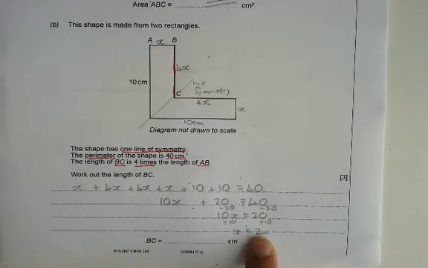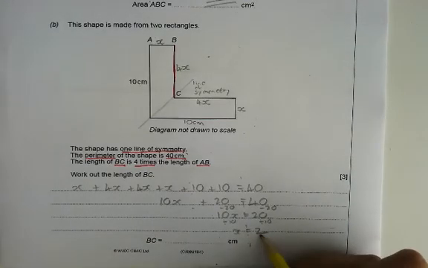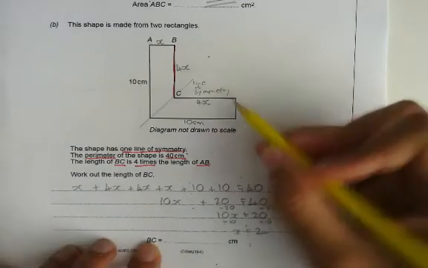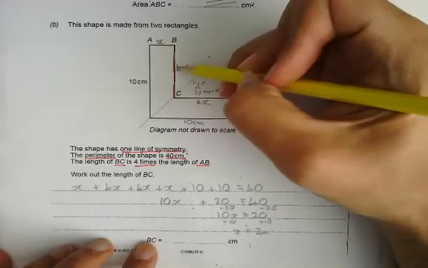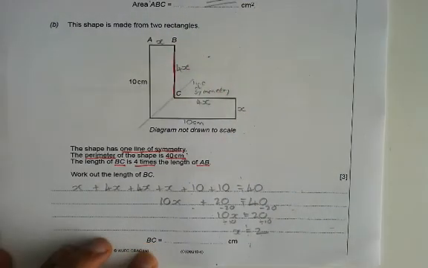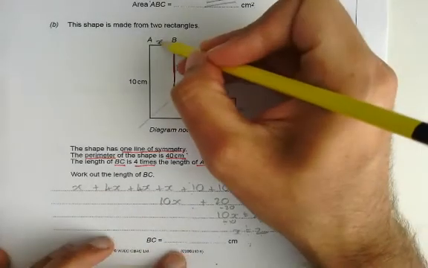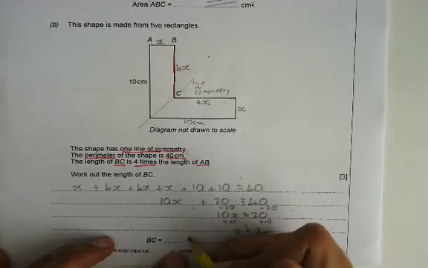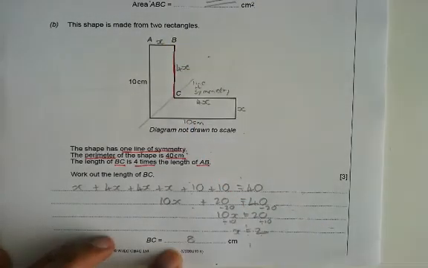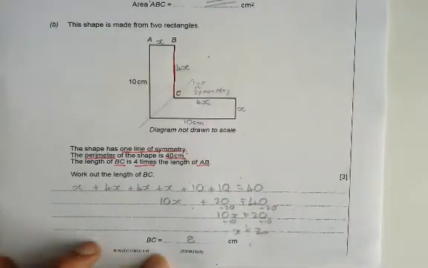Now if x is 2, we're not actually finished just yet. You might be forgiven for mistaking that, but that isn't the final part. We're asked what is the length of BC. Now x isn't the length of BC. 4x is the length of BC. So if that's 2, 4 lots of 2 means that BC must be 8 centimetres.